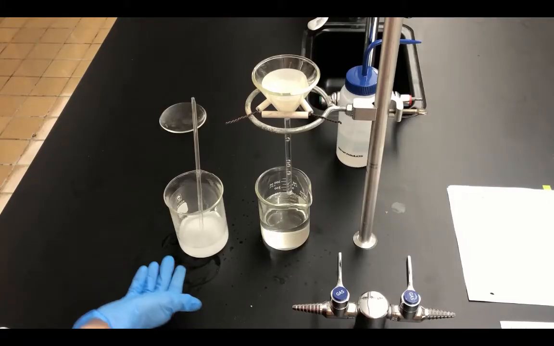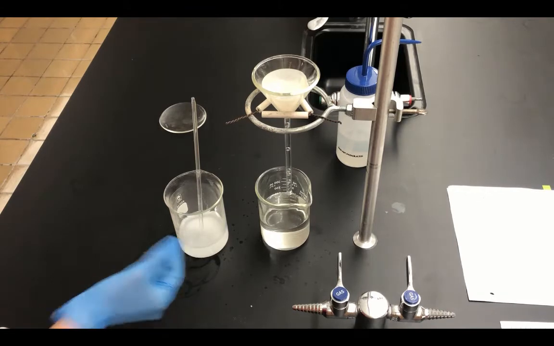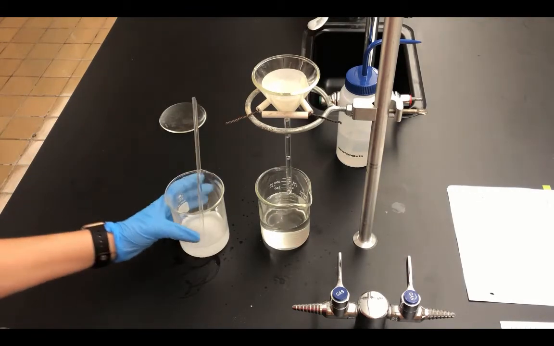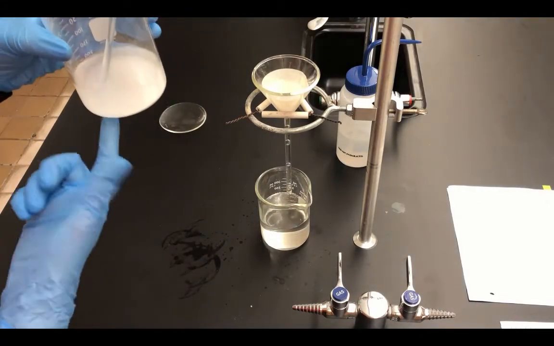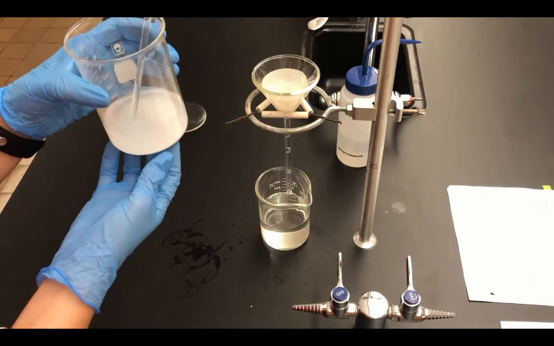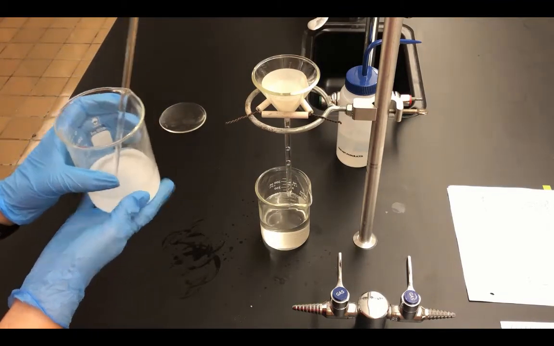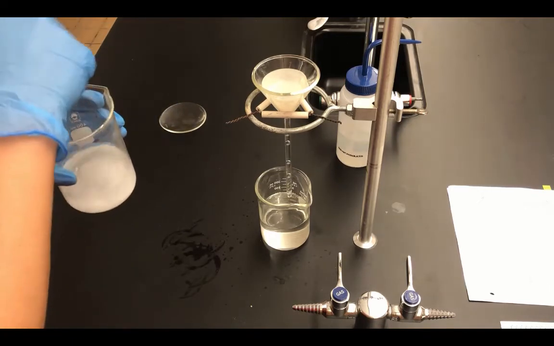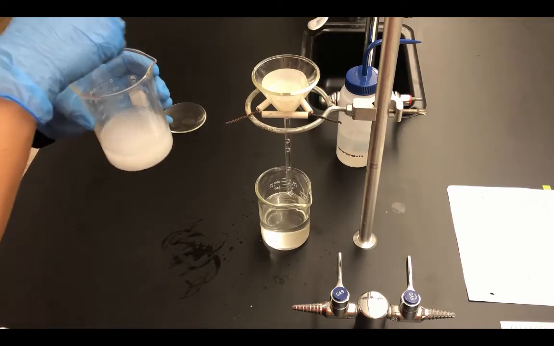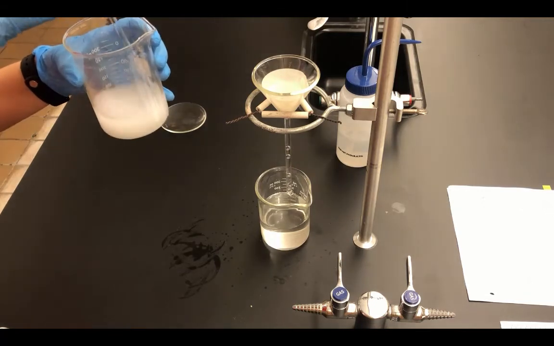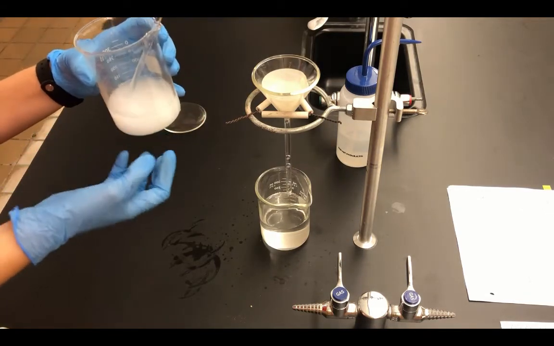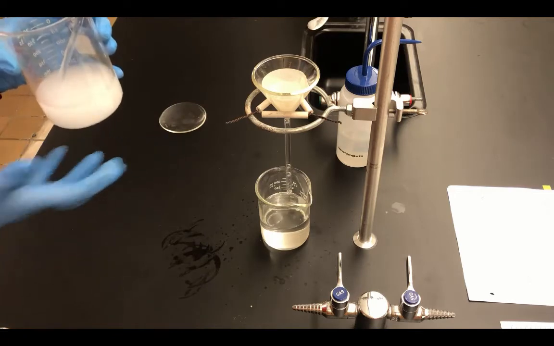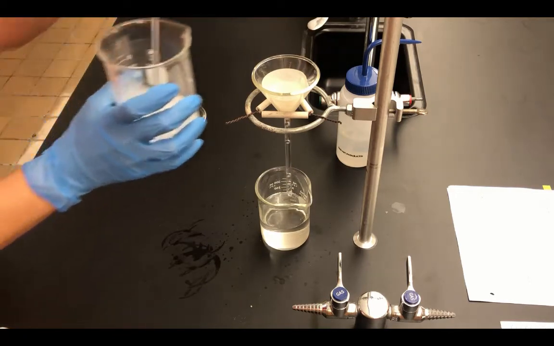As you get down to the bottom of the beaker, you'll notice that there's more and more solid starting to settle out of the solution. And so as you're filtering and getting closer and closer to the bottom, it's good practice to mix the solution so that you're suspending the precipitate in the solution, so that it's floating around.